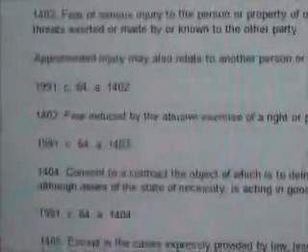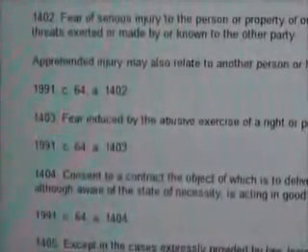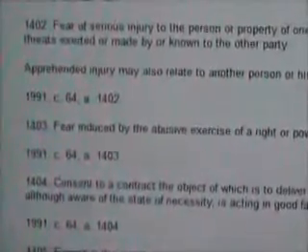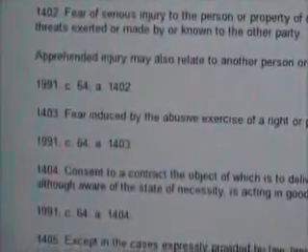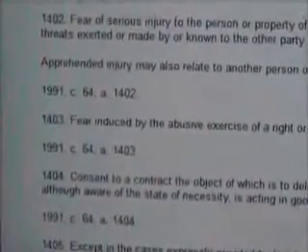Fear, induced by abusive exercise of a right or power or by threat of such exercise, vitiates consent, which means it removes your once given consent. So when a free man says under protest and duress, here in the Quebec Civil Code, you're actually referring to Article 1403.